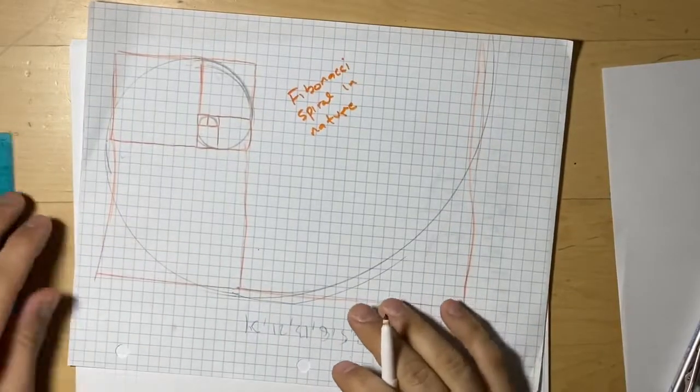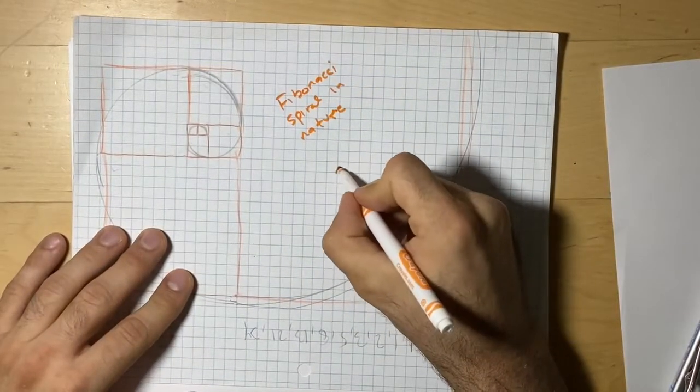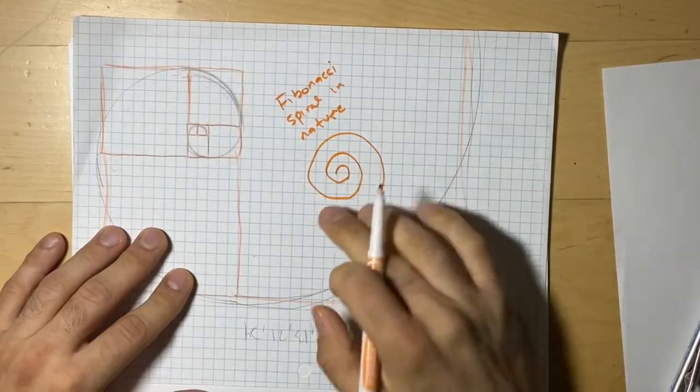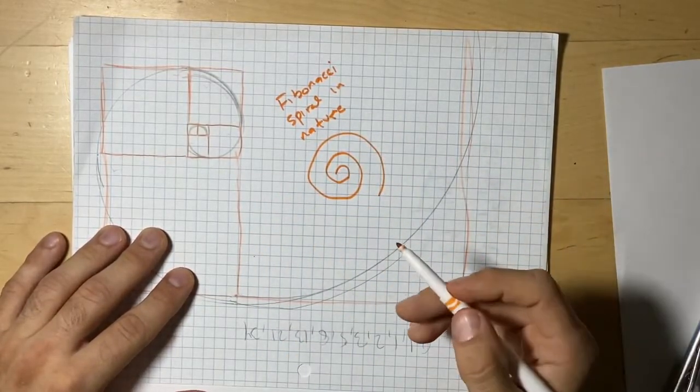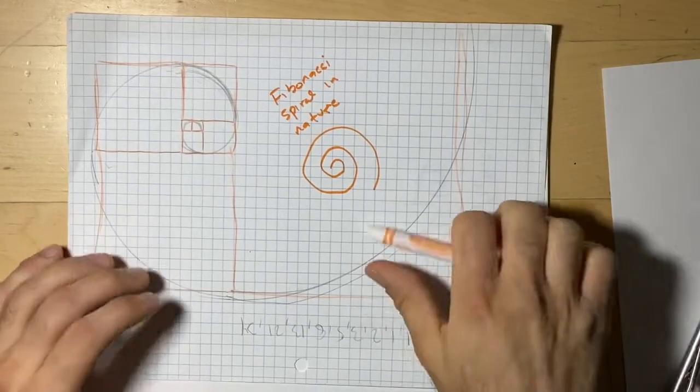And think of where we've seen that. We've seen it in a whirlwind. We've seen it in the galaxy. We've seen it in a snail. In fact, our ear is in this shape. The proportions of our hand.